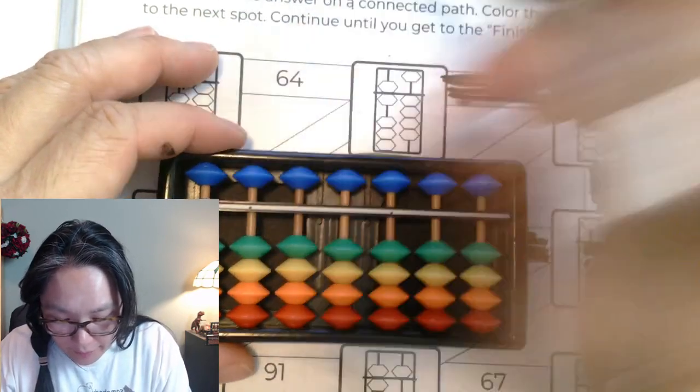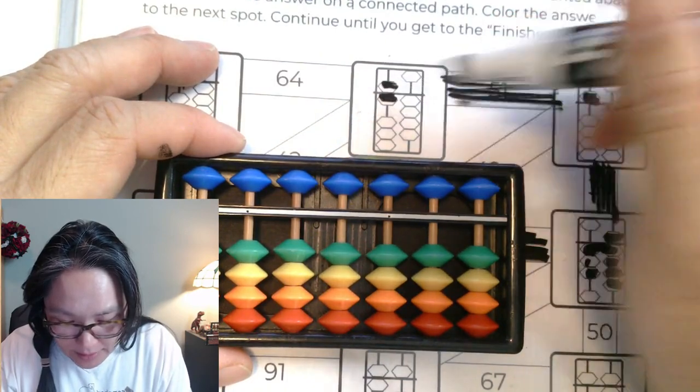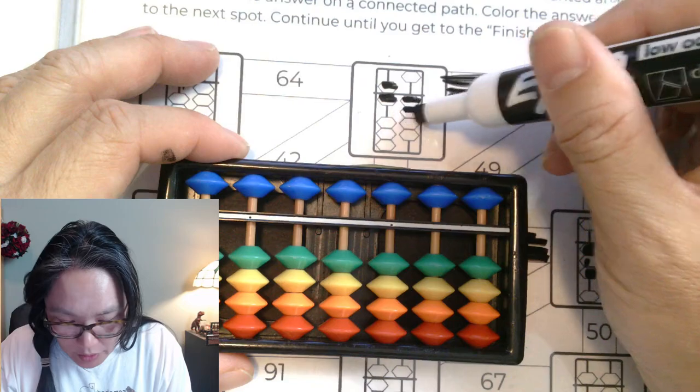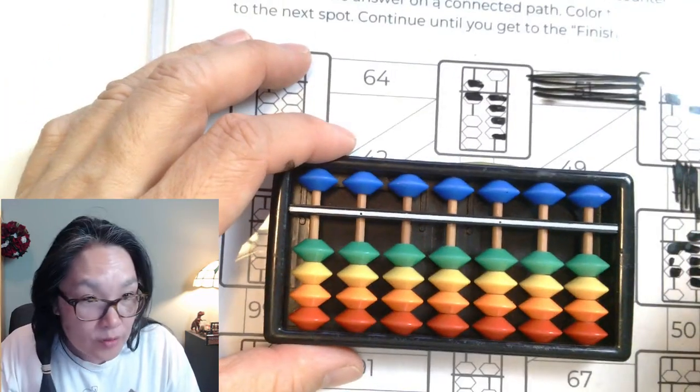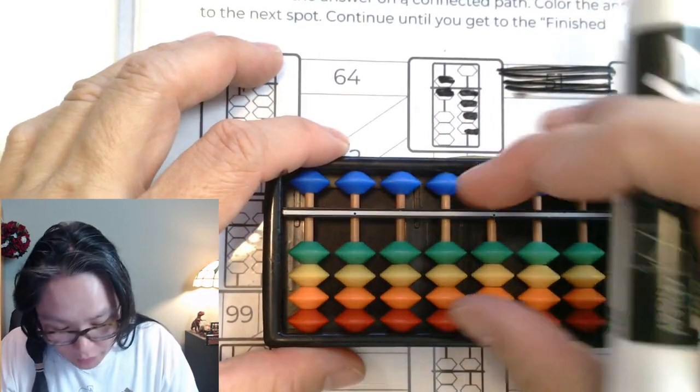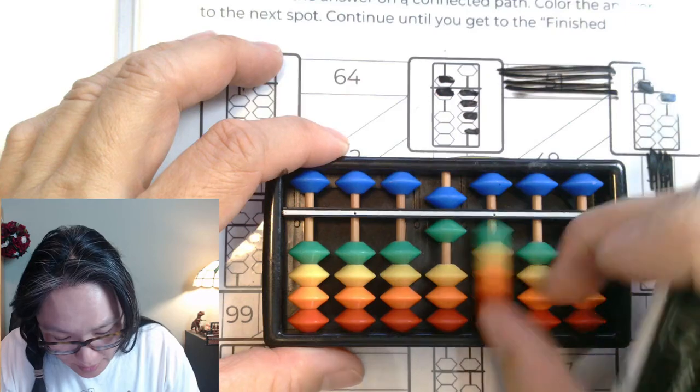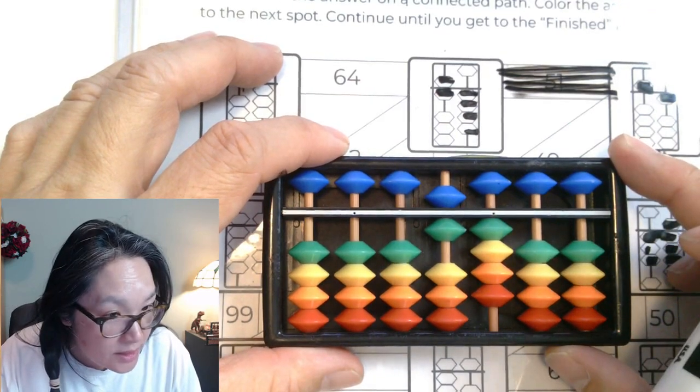So now we have this number. We have 5, 6, and then we have 4. 1, 2, 3, 4. So when I move it to my abacus, when I have it mimic the abacus, it looks like this. That number is 64.